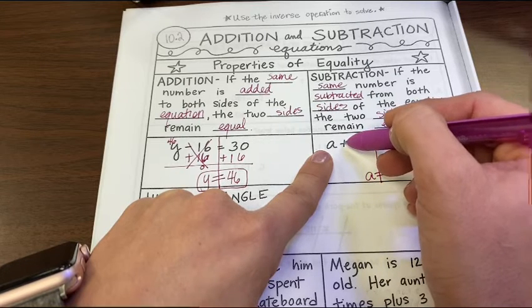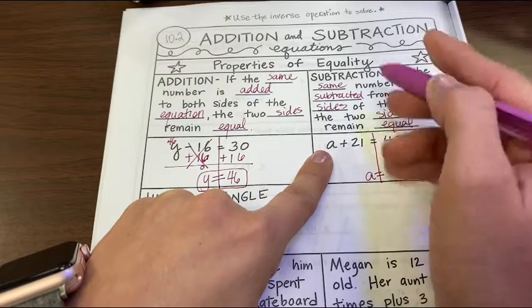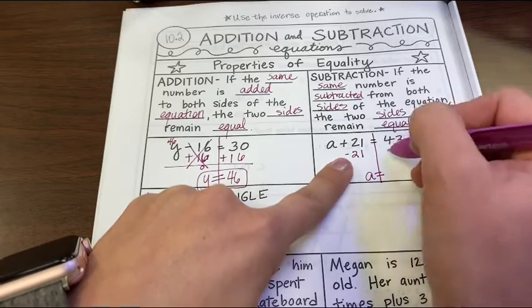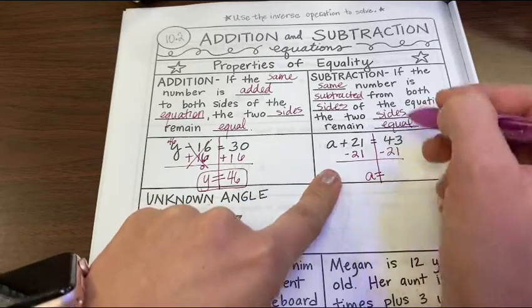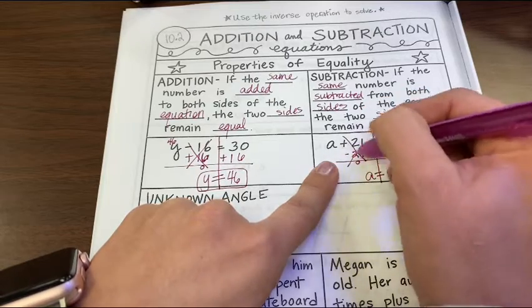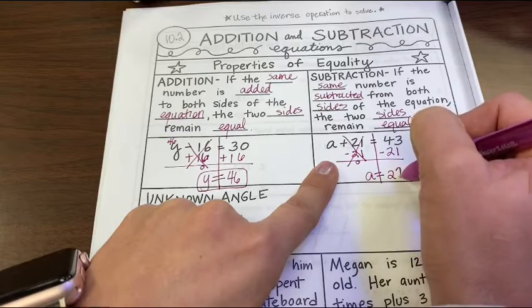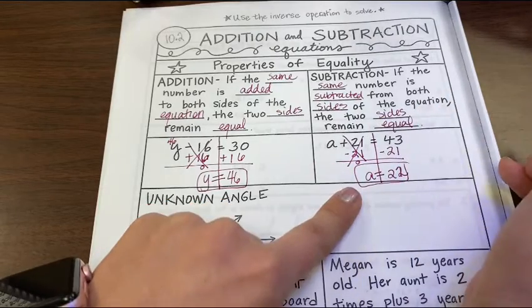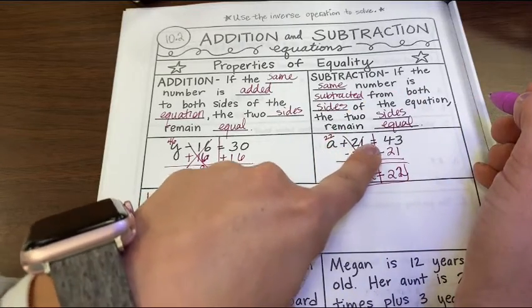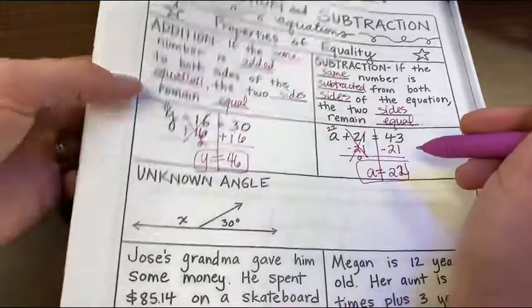So if I want to get rid of adding 21, I'm going to do the opposite or the inverse operation to solve. So the opposite of adding 21 is subtracting 21. What I do to one side, I do to the other. If I add 21 and subtract 21, that gets 0, that cancels out. And now I'm going to go ahead and subtract, that's 22. If I put 22 in place of a, 22 plus 21 equals 43. So a equals 22 is my answer.